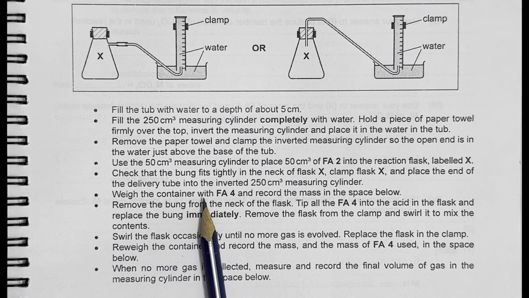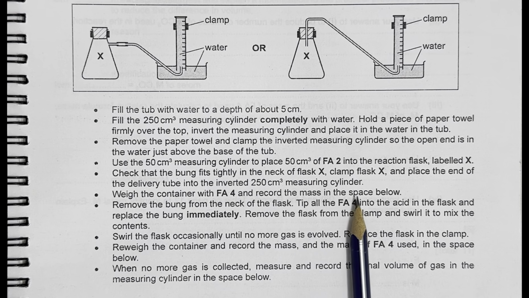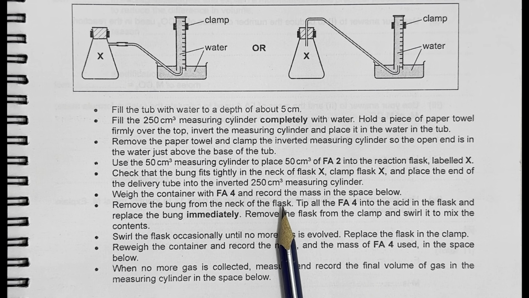Weigh the container with Fa4 and record the mass in the space below. Remove the bung from the neck of the flask. Tip all the Fa4 into the acid in the flask and then replace the bung immediately. Remove the flask from the clamp and swirl it to mix the contents. Swirl the flask occasionally until no more gas is evolved. Replace the flask in the clamp. Then reweigh the container and record the mass of Fa4 used in the space below.